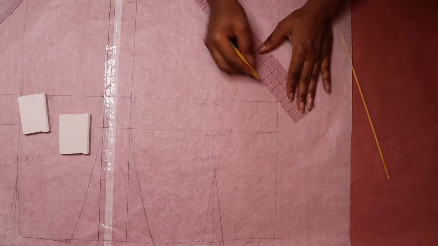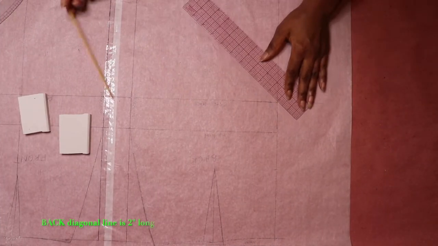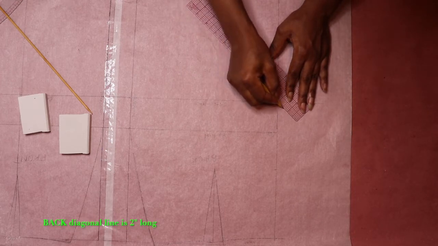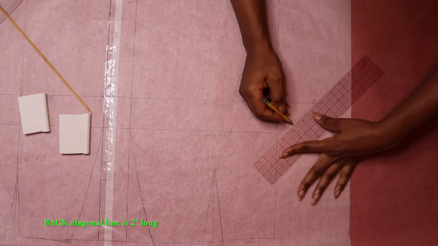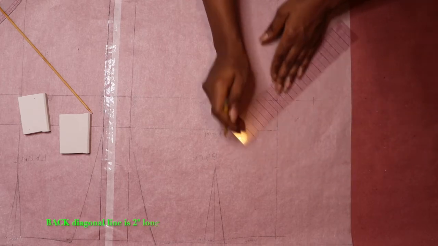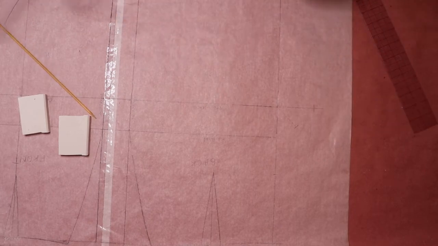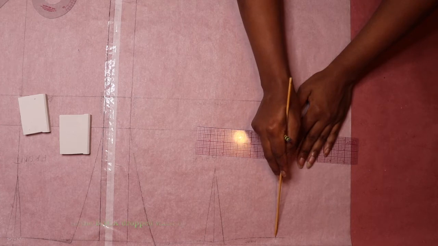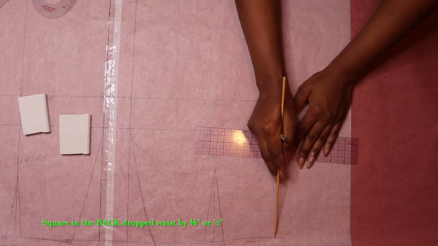Then draw a diagonal line that is 2 inches long at the corner of the extended crotch line. Then square in the dropped waist by 3/8 of an inch or 1/2 an inch.